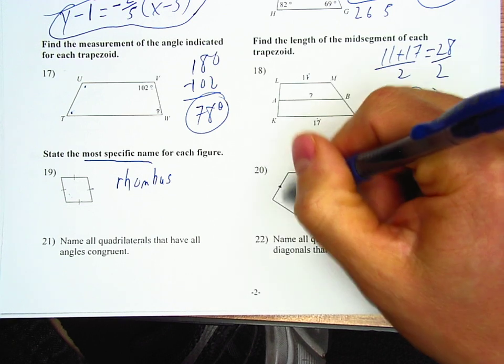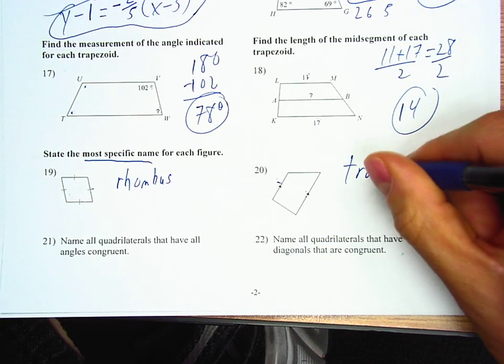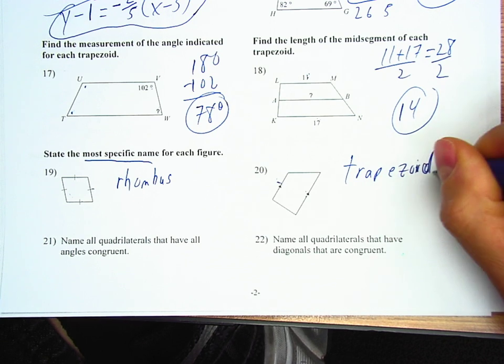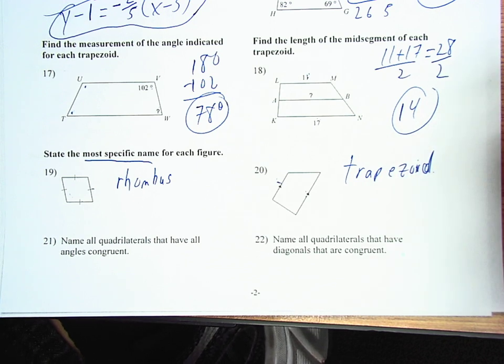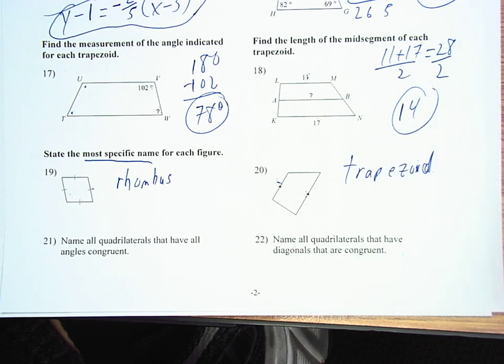All right, question 20, when I have one set of parallel sides with four sides, we call that a trapezoid. Trapezoid, one set of parallel sides. Not two sets, one set of parallel sides. So that would be the only name that really applies to this. Quadrilateral as well would apply to this. It's got four sides.